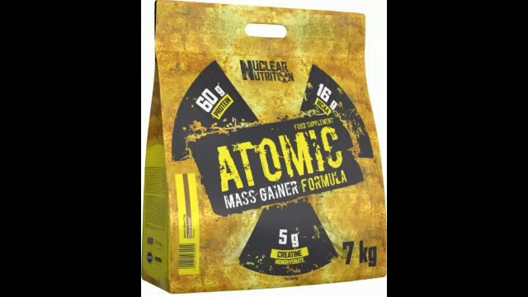Next, atomic and nuclear masses. One atomic mass unit is defined as 1/12th of the mass of the carbon-12 isotope.